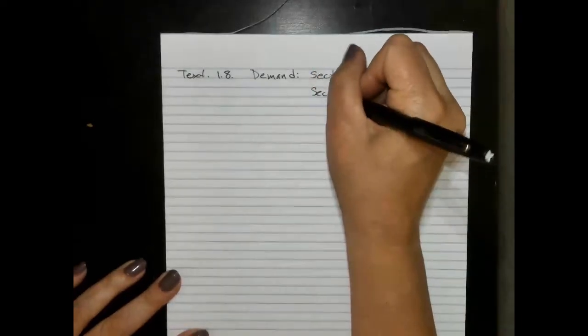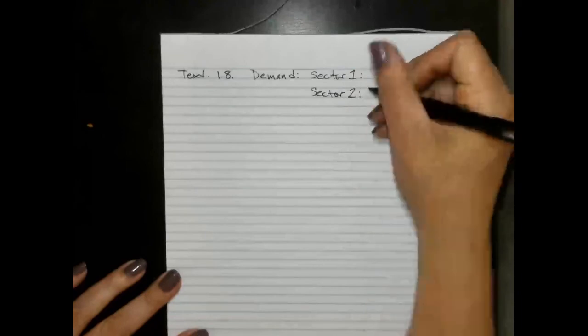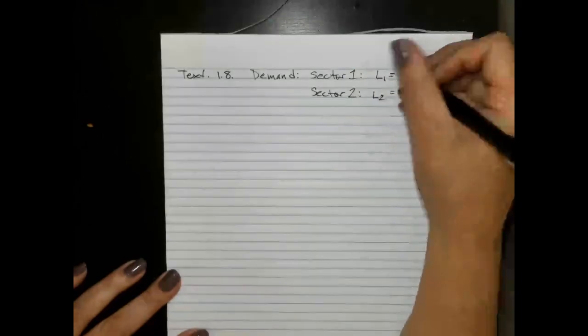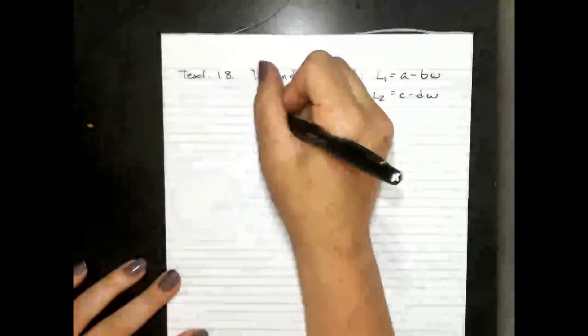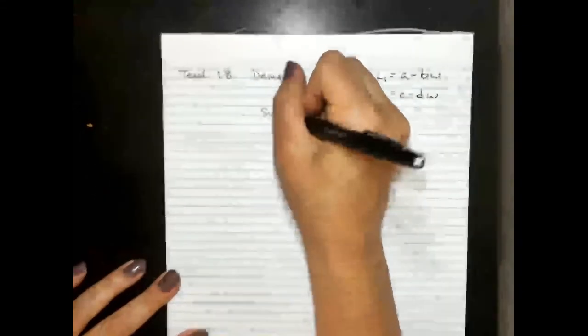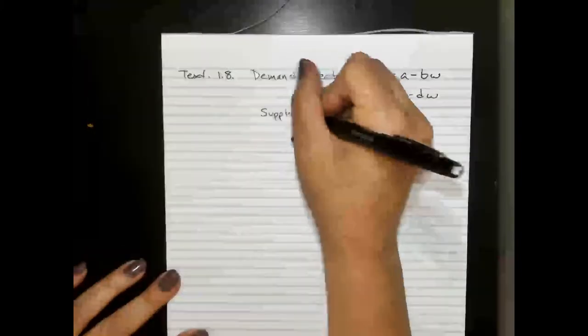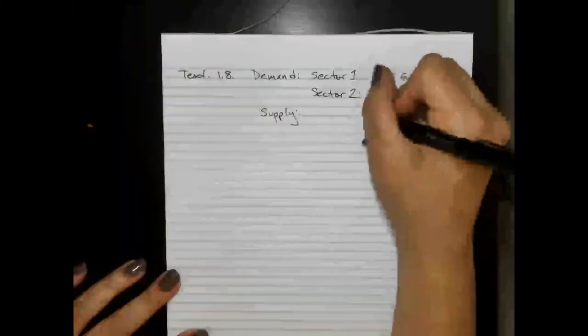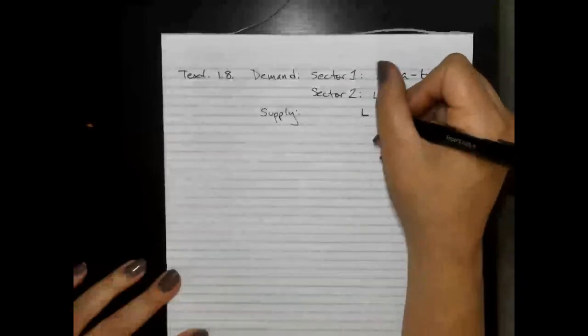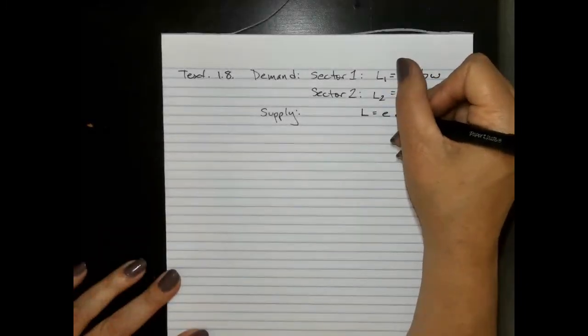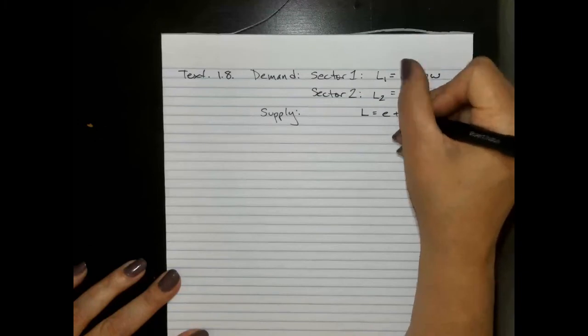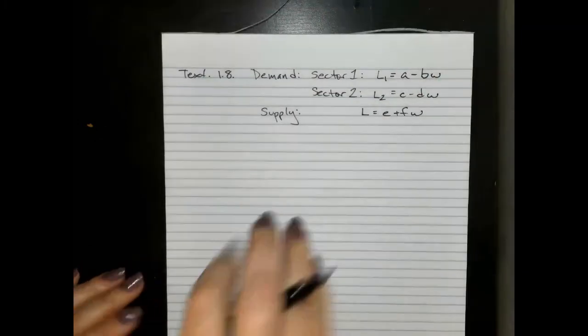In Sector 2, the labor demand is L2 equals C minus D times the wage. And then the labor supply for both sectors is equal to L equals E plus F times wage.